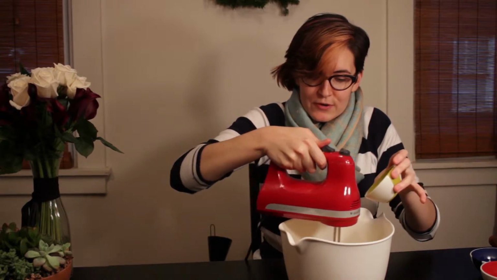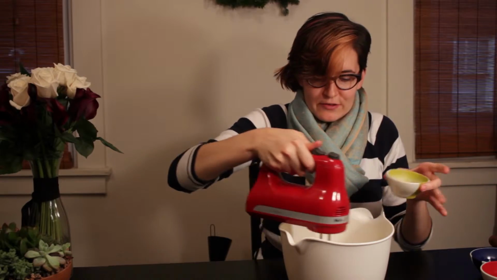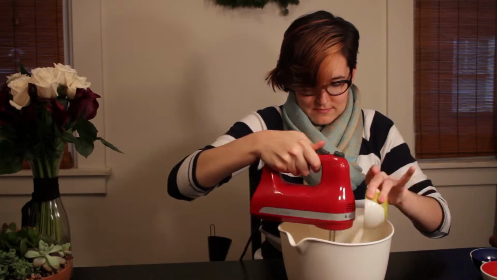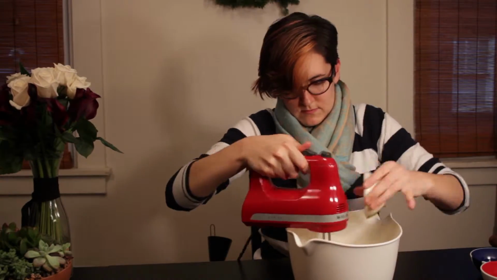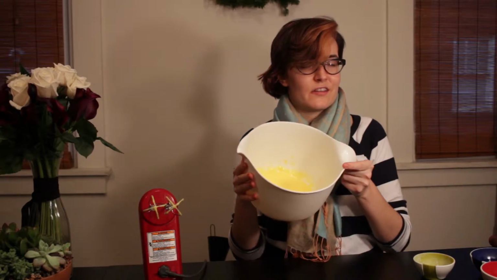Timing is really important with the recipe, so if you dump all the sugar in, you're not going to get the right consistency, and it's just not going to turn out well for you. Once all the sugar is combined, you're going to set aside this egg and sugar mixture.